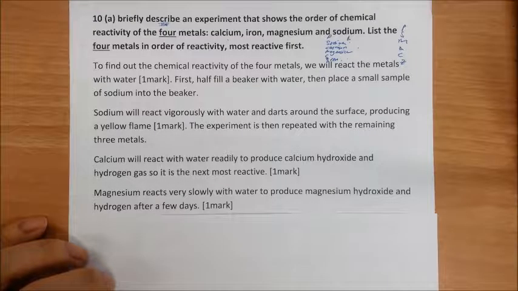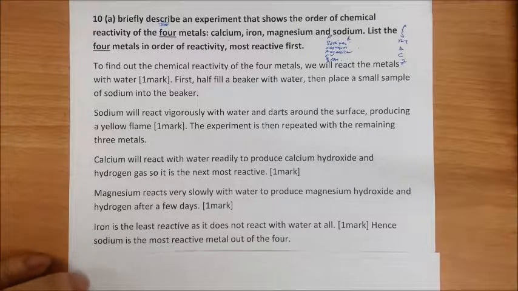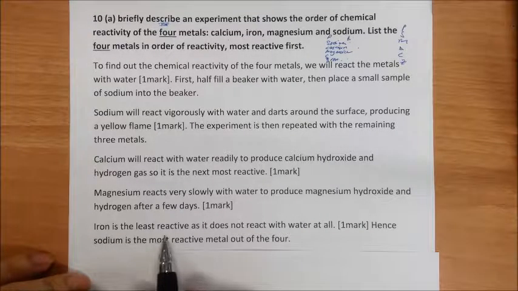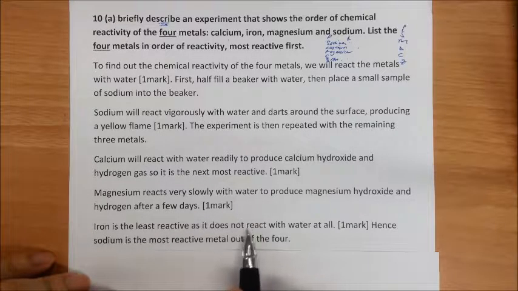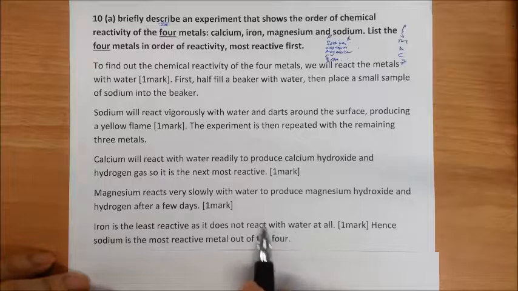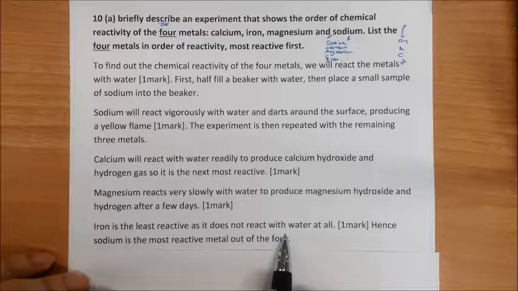Lastly, followed by iron. So how will iron actually react with water? It is the least reactive, because it does not react with water at all. So you will ask yourself, if iron does not react with water, what does it react with? Most of you will give me the answer as acid.